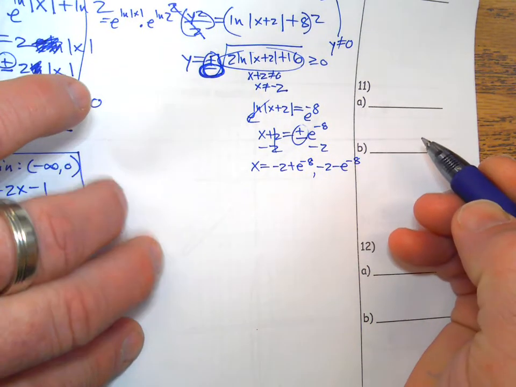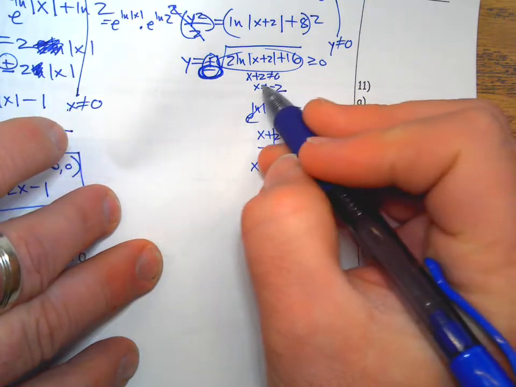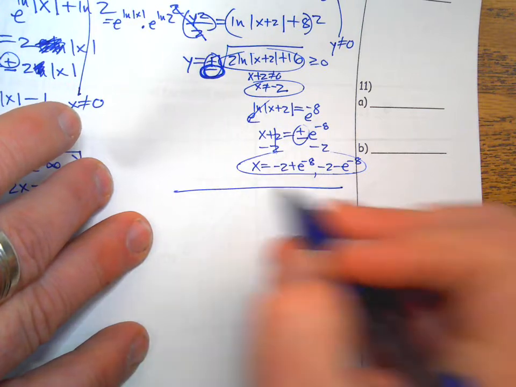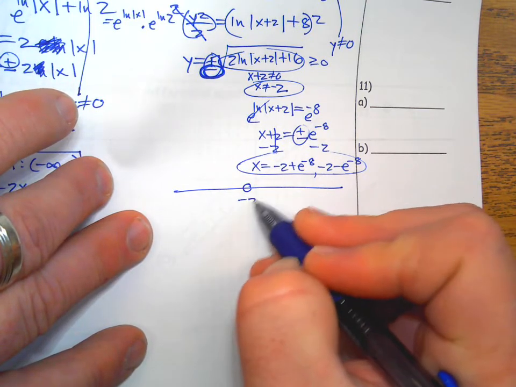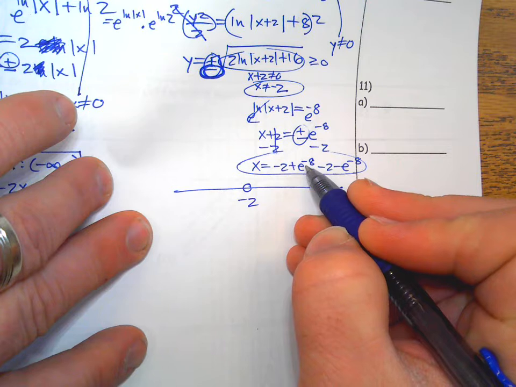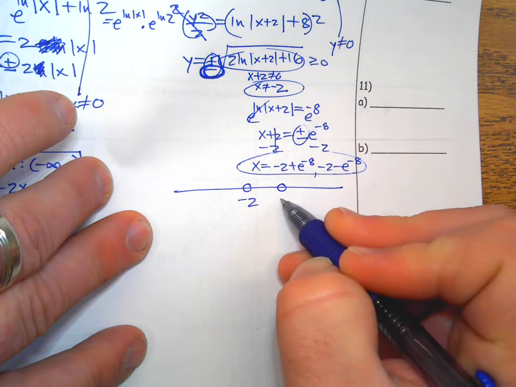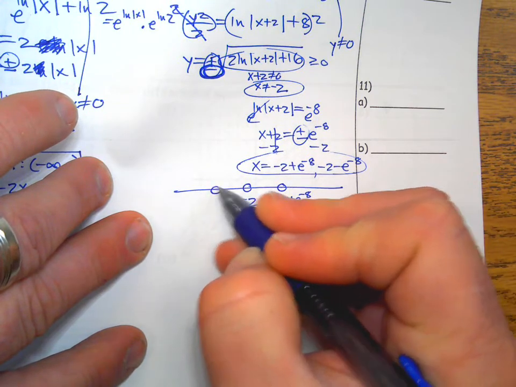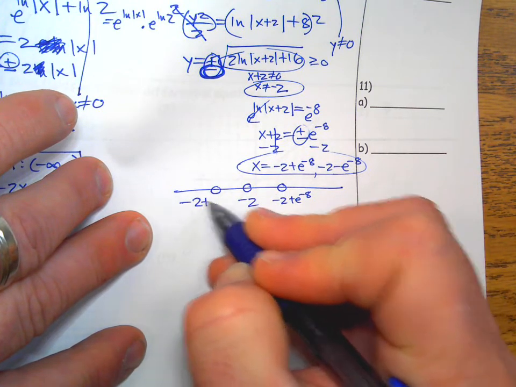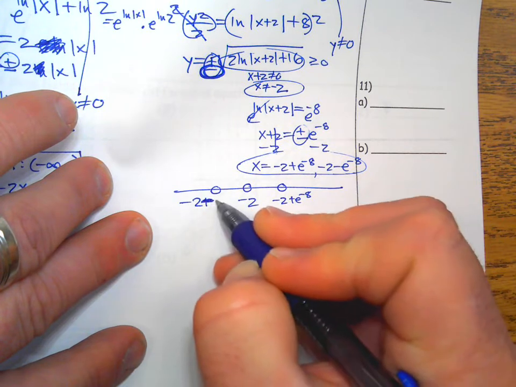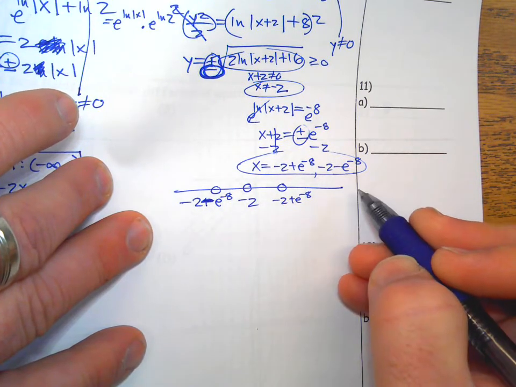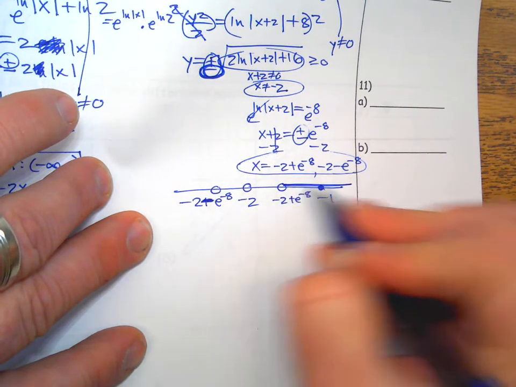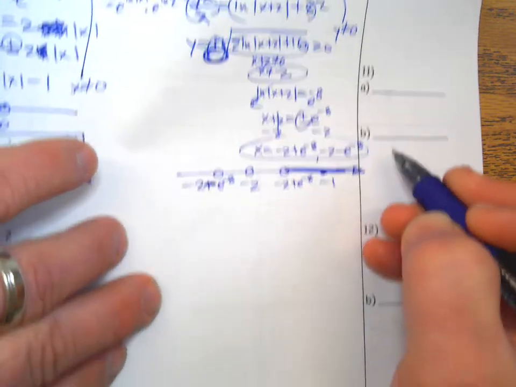Now we need to estimate what these values are, or we need to do a line check. So we know that x can't be that, and x can't be that, so we do a little number line. So -2. Now this is -2 plus a small number, so that's for sure to the right. And this is -2 minus a small number, so that's to the left. But they're both really close to -2, okay? So the initial condition, -1, is for sure over here. So this is your domain, but that's it.